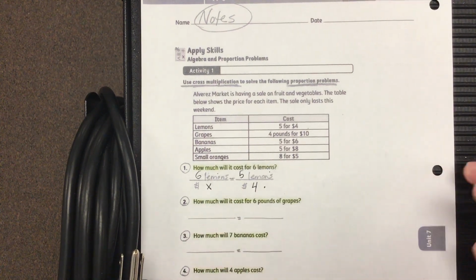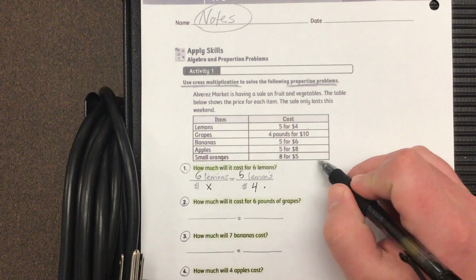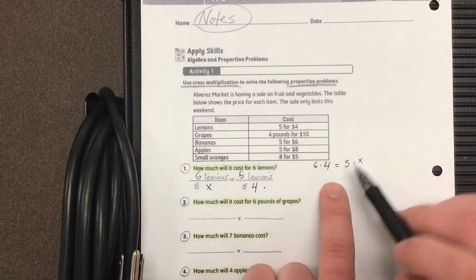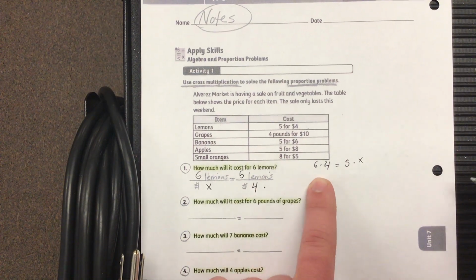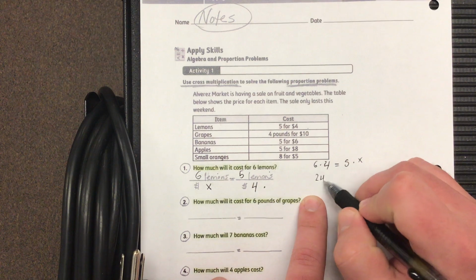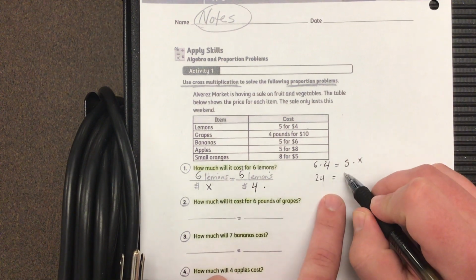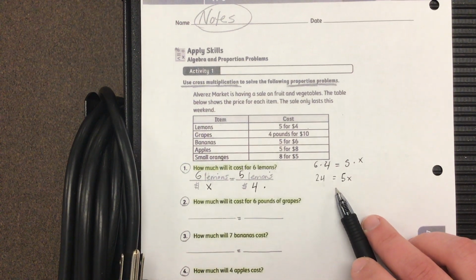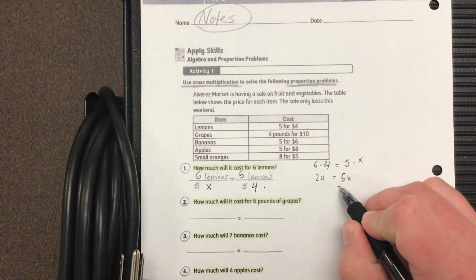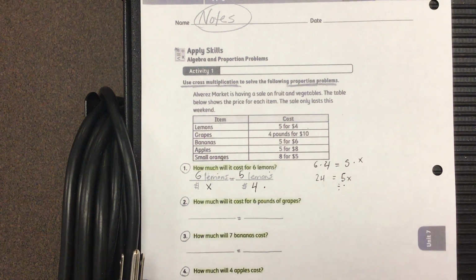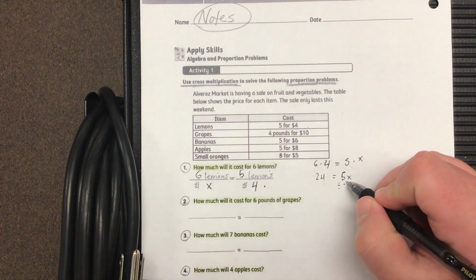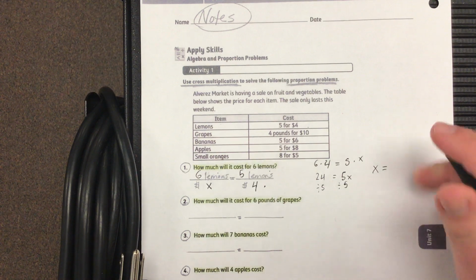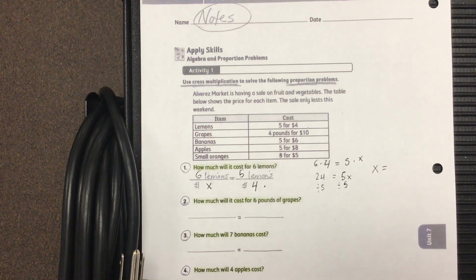Now can we cross multiply these? Yes, we can take 6 times 4 equals 5 times X. So what's 6 times 4? 24. What's 5 times X? 5x. Now what do I have to do to solve this equation? Divide by 5. So what's 24 divided by 5? That'll give us our answer.